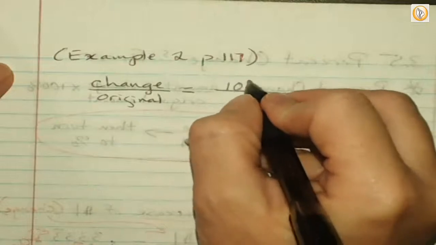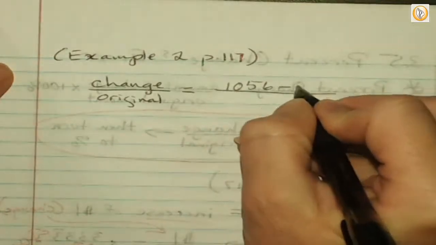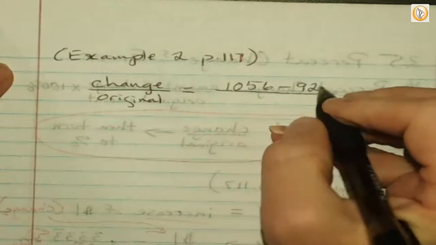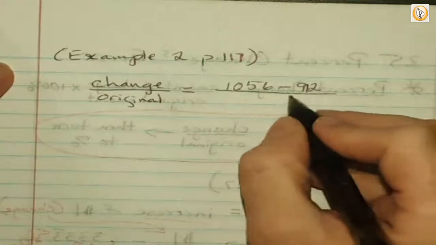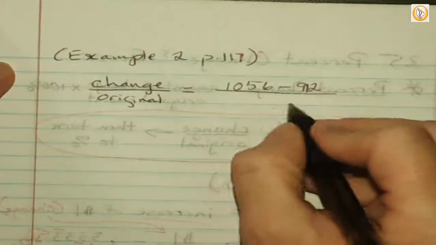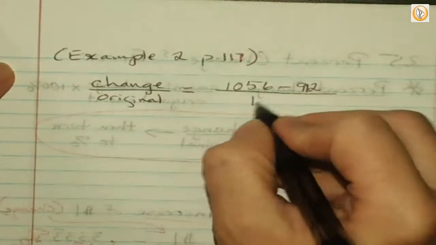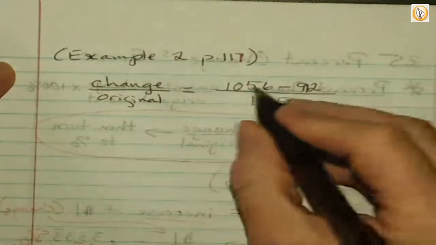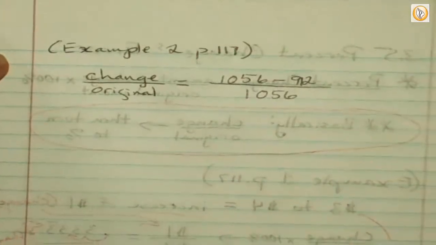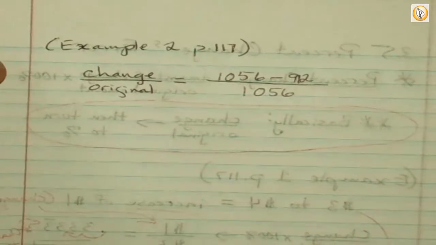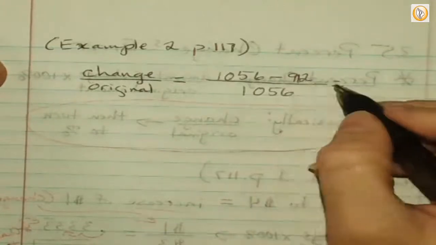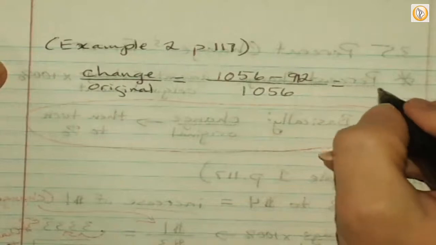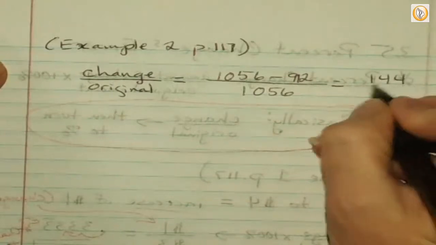Bingo, we're going to subtract. That's going to get us our change up there. What's the original number? There we go. Basically, you're always subtracting the 2 on top, and you're not going to ever get a negative. All right, so 1,056 minus 912 is 144.